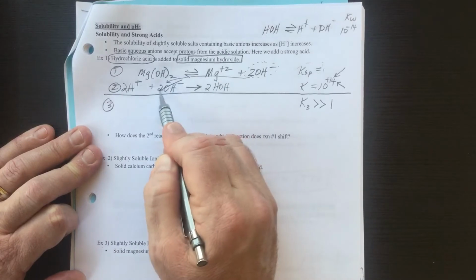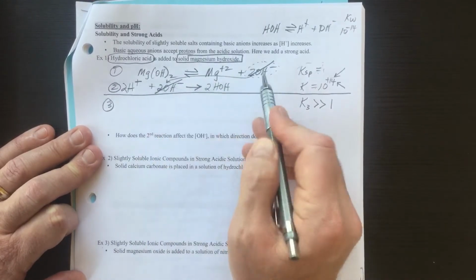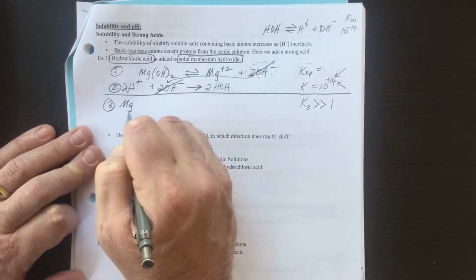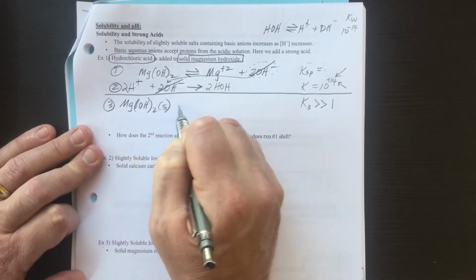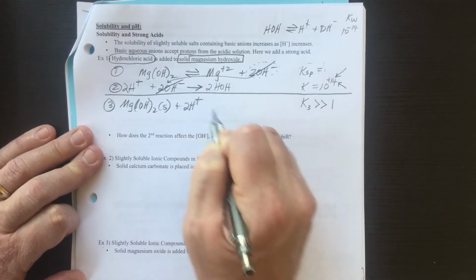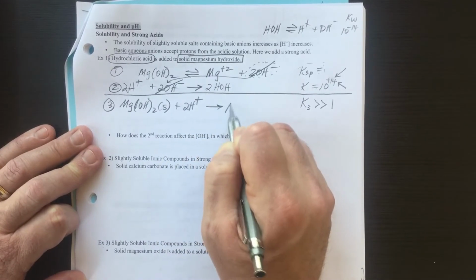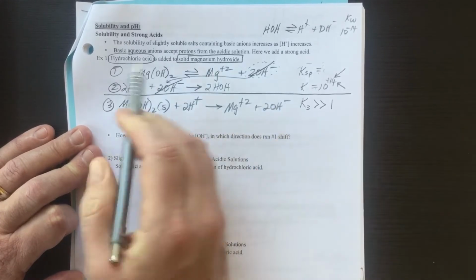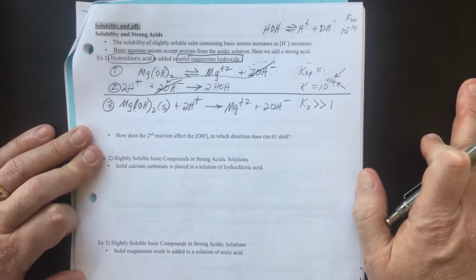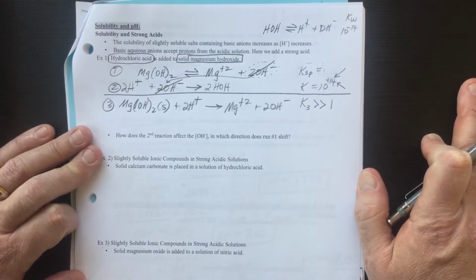And so now if we add these 2 reactions together, the 2 hydroxides cancel out. And what that leaves us with is magnesium hydroxide solid, reacting with two hydrogen ions, and it produces magnesium ion and two waters. And notice I just ignored the chloride because it's going to be a spectator ion, so I can either ignore it now or later, and that'll make life much easier.